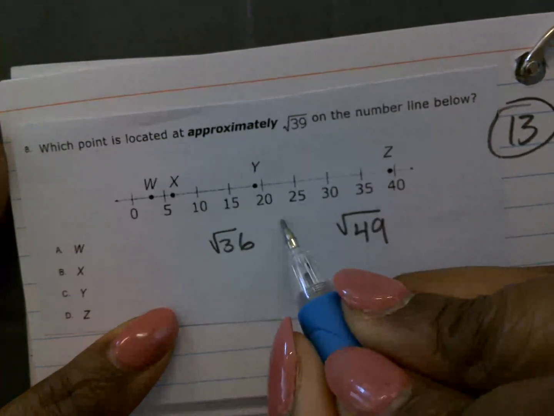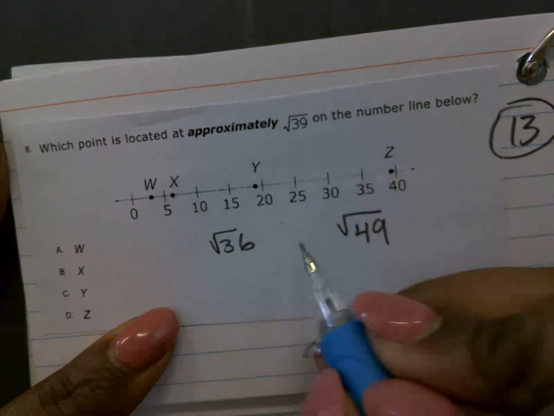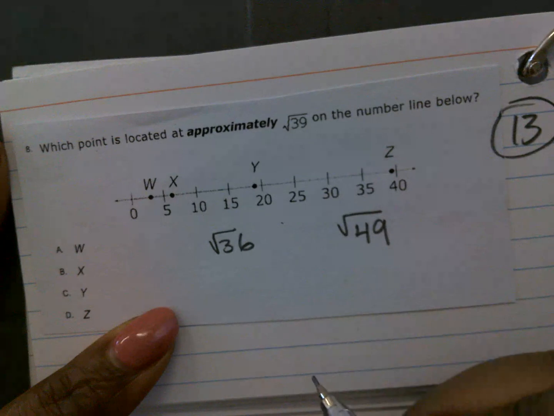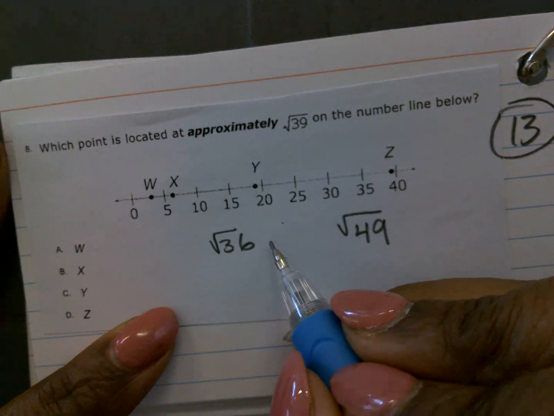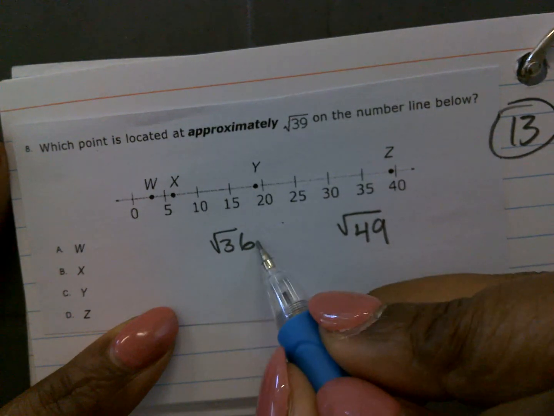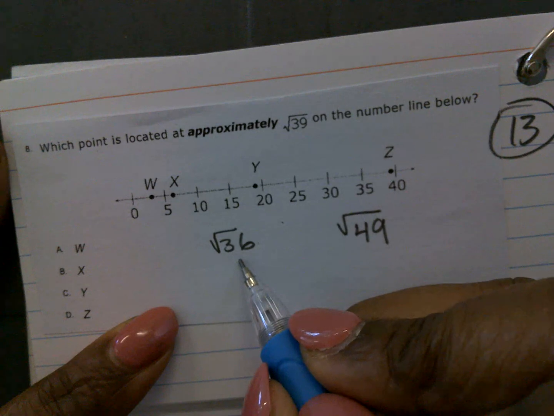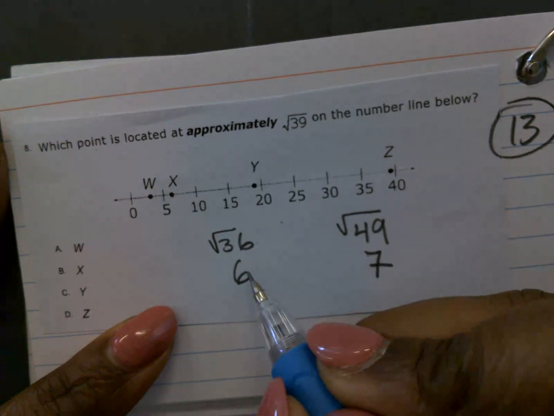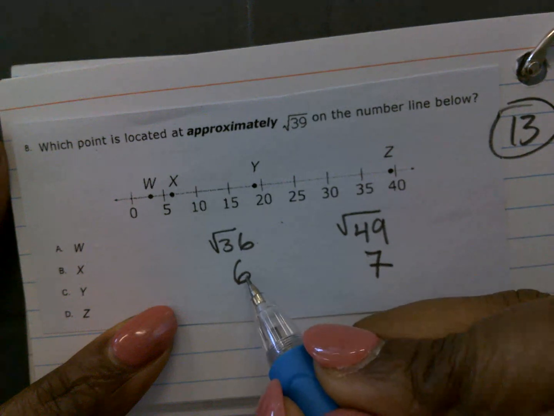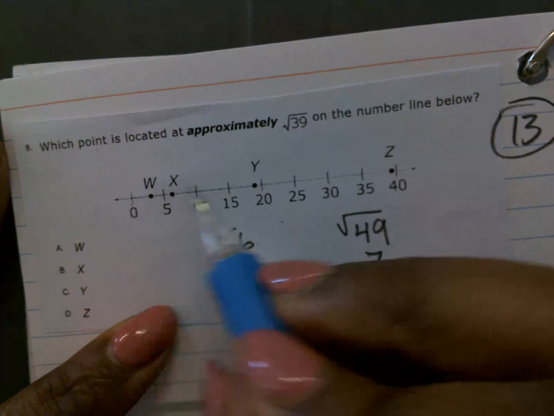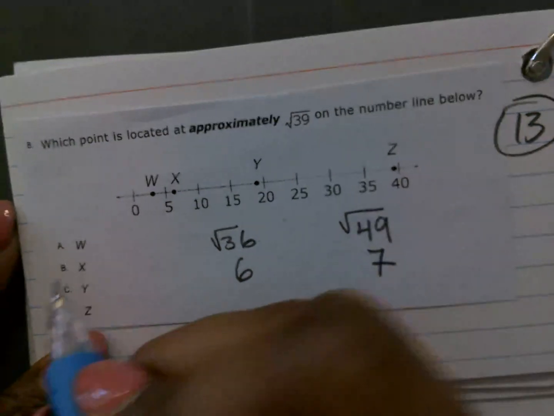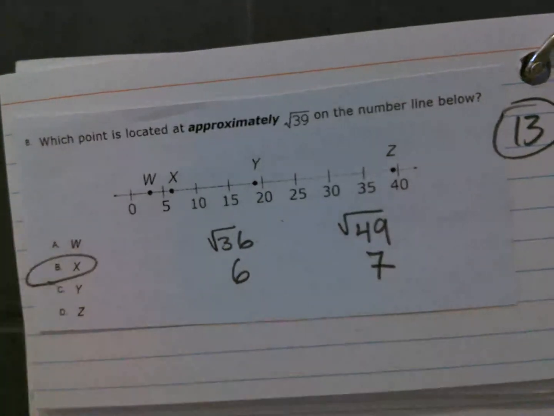Now is the square root of 39 closer to 36 or 49? It's closer to 36. So since it's closer to 36, and this is equal to 6 and this is equal to 7, that means it needs to be closer to 6 than it is to 7. So which one of these letters would be the appropriate answer? X.